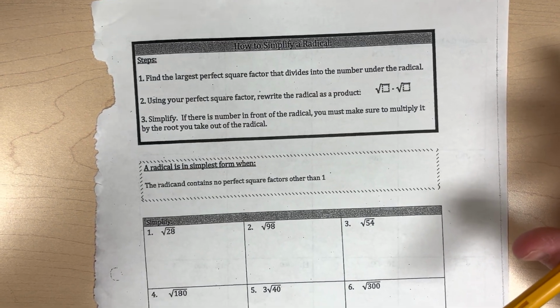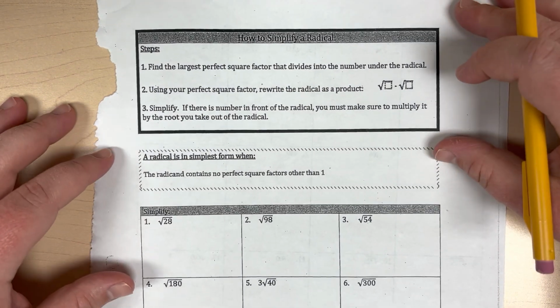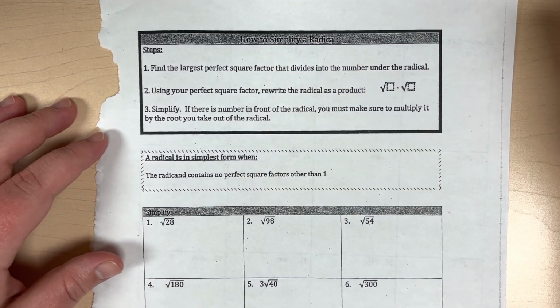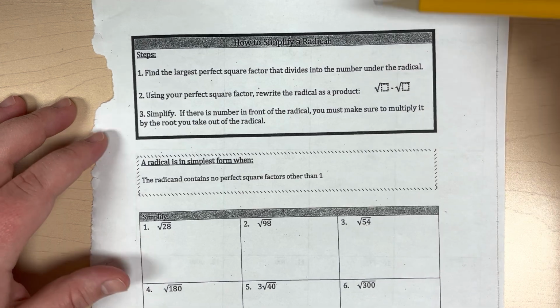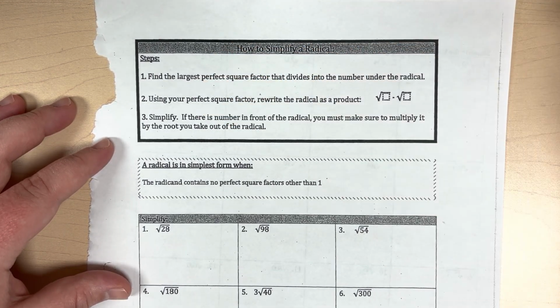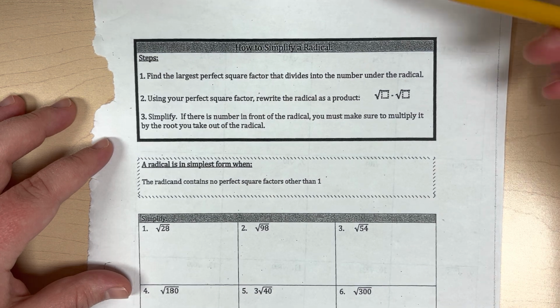Hey guys, in this video I am going to teach you how to simplify radicals. This video will focus only on simplifying radicals where there are no variables. So on page 25 of your notebook, if you look up at the top of the page, it has the 3 steps that you need to follow in order to simplify radicals.